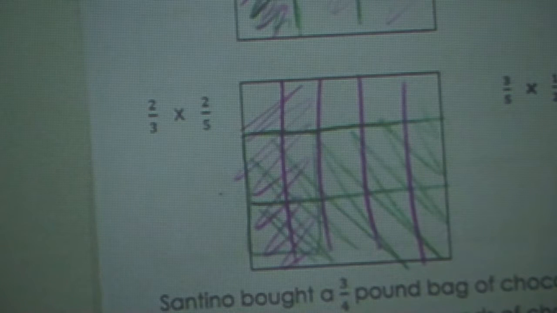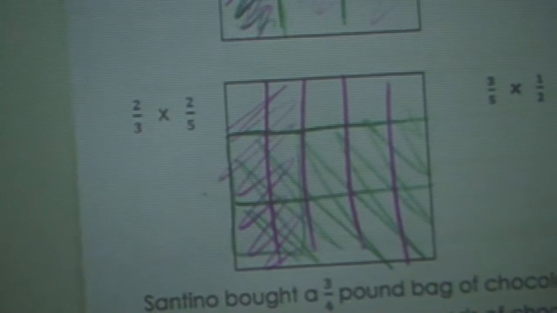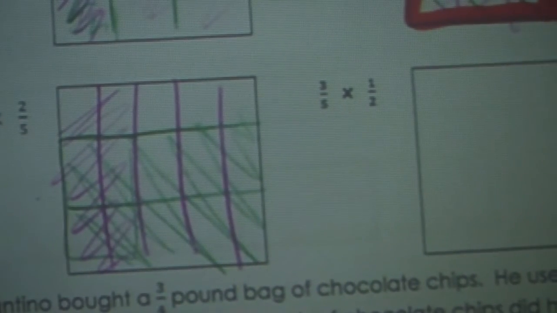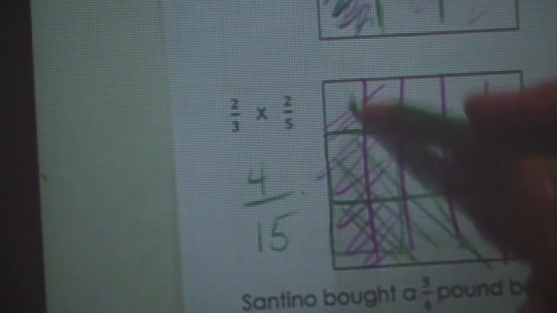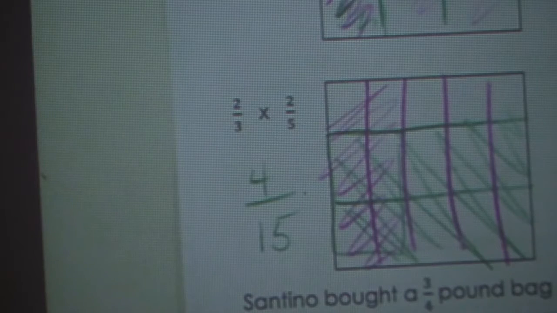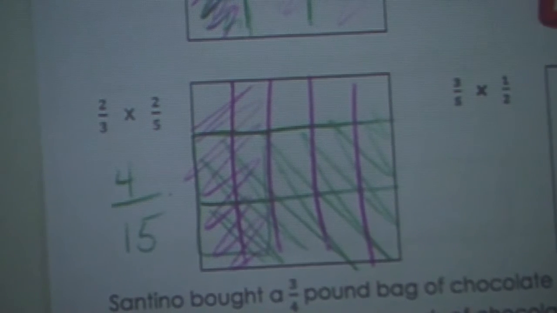And what is my answer? 4/15. Yep. Because I took 2/3 of that piece and 2/3 of that piece, but it broke it into much smaller pieces, and I always have to go back to what is the unit within the whole. And that's what this model really does perfectly.